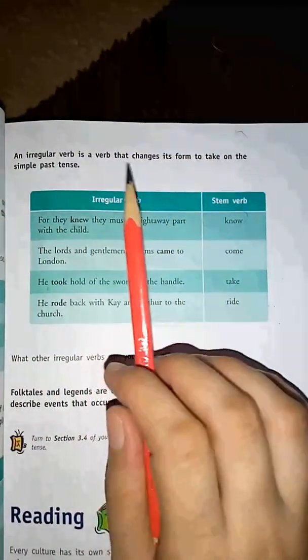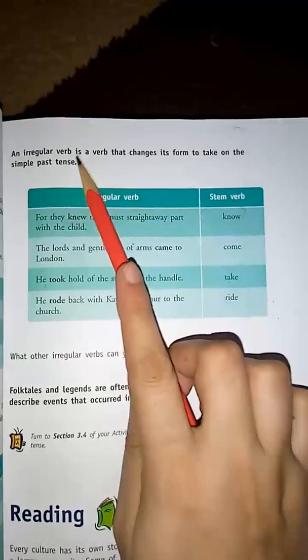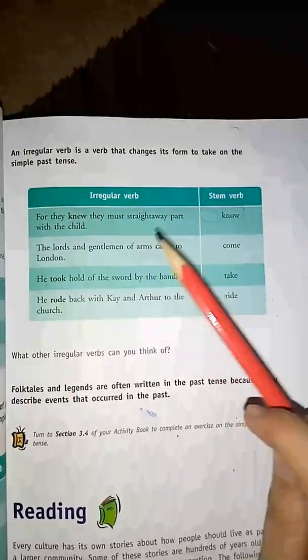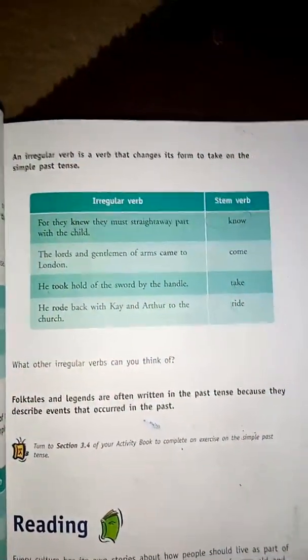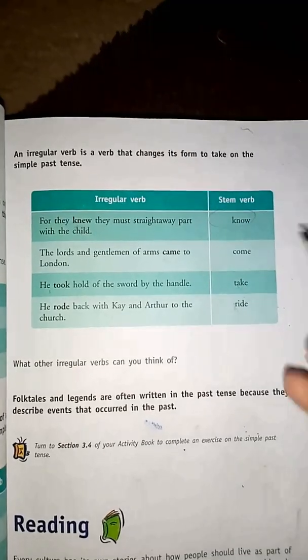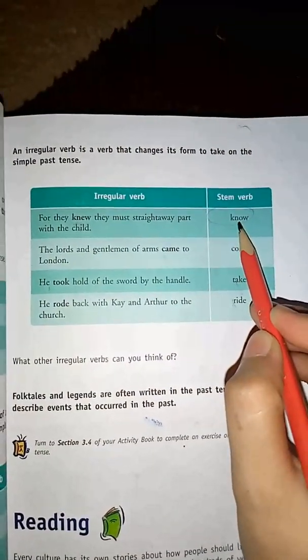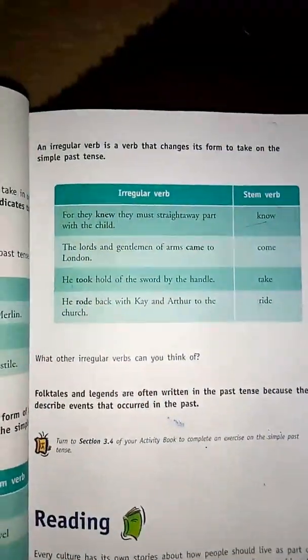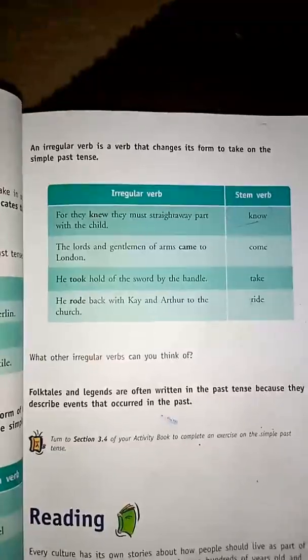When you are going to use irregular forms of verbs in sentences, they will change their form from the stem verb. How will they change? They change into a new word with new spellings. This is how you are going to use irregular verbs in the past tense.